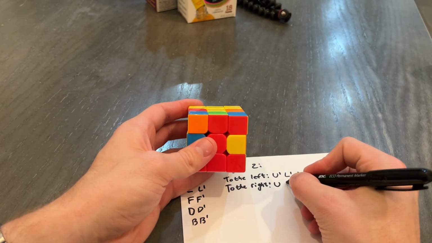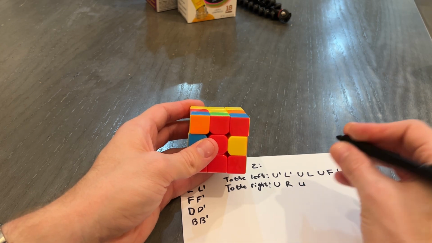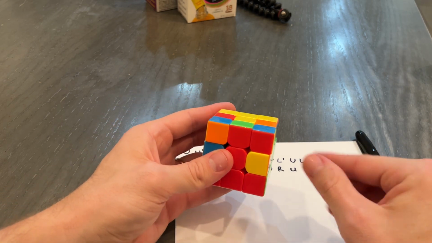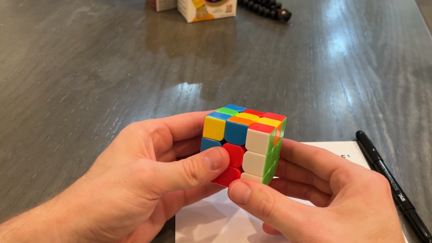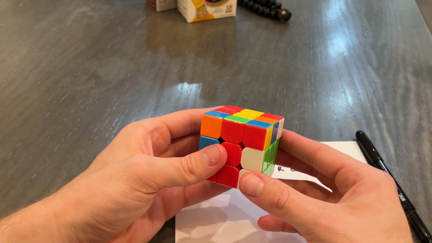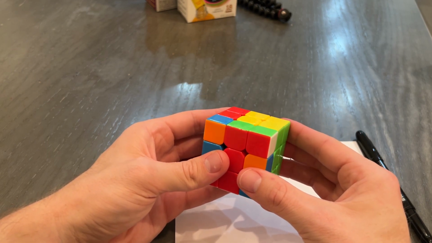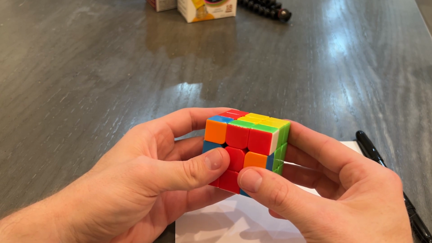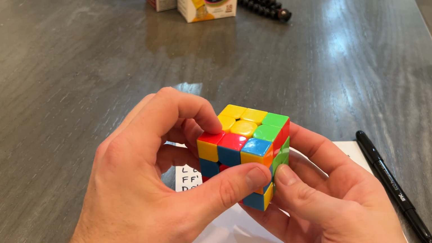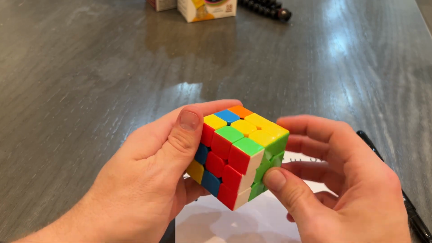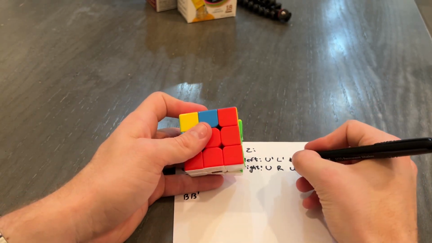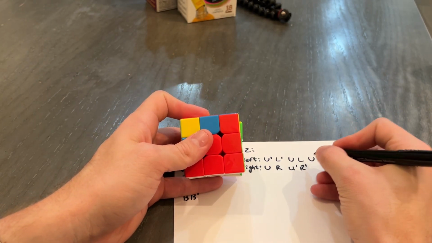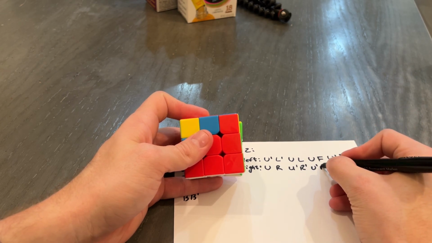I think it's U, R, U. Well, let me do it before I mess up because this is a permanent marker. So it's U, R, U prime, R prime, U prime. Yeah, it's exactly the opposite. So it's U, R, U prime, R prime, then that's an F.